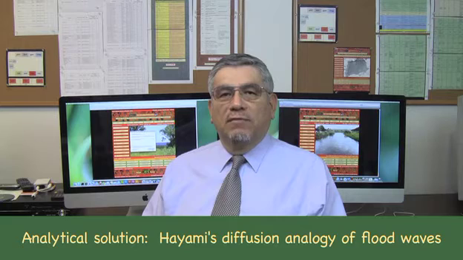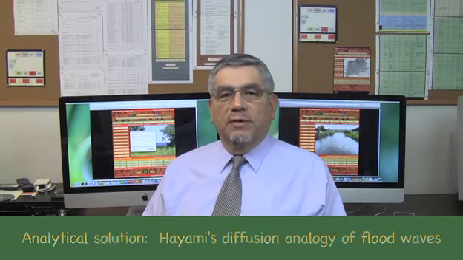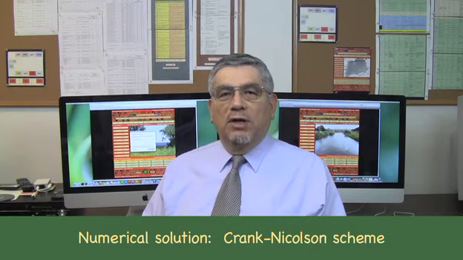The diffusion wave equation describes the movement of flood waves in a better way than the kinematic wave. It falls short of describing the full momentum effects, but it does physically account for wave attenuation. The diffusion wave equation is a second-order differential equation of a parabolic type. It can be solved analytically, leading to Hayami's diffusion analogy of flood waves. It can also be solved numerically, using a scheme suited to parabolic equations, such as the Crank-Nicholson scheme.